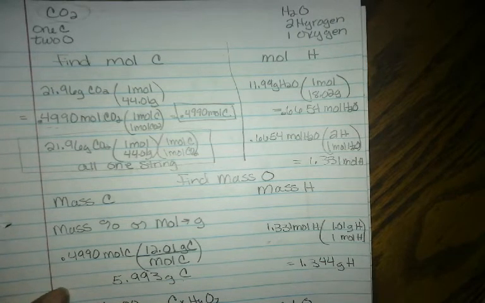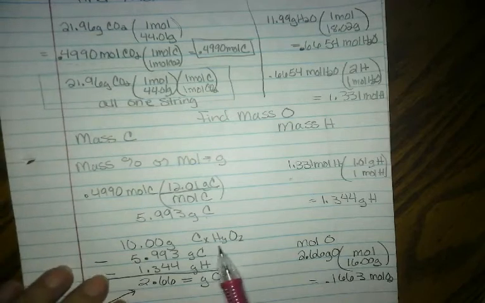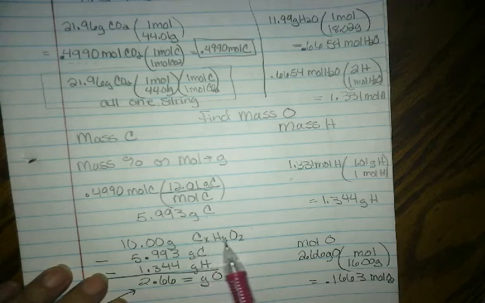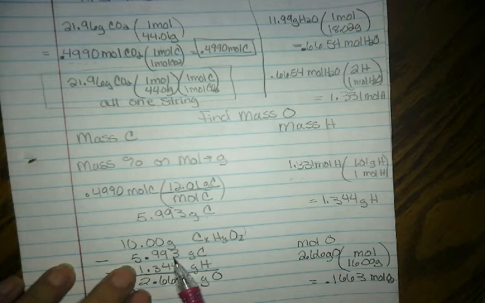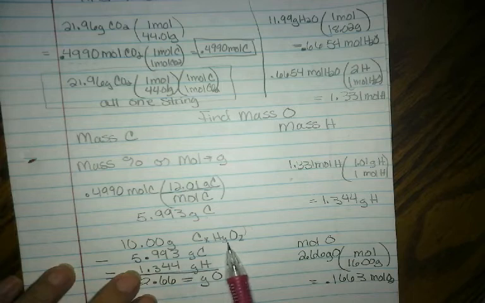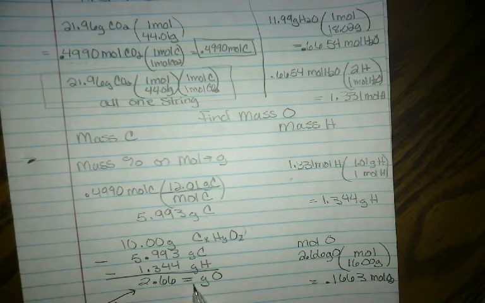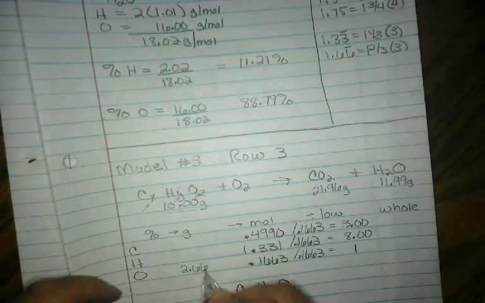Mass. 1.344 grams of hydrogen. Now, here is my formula. In this whole formula, I burnt it. That's my combustion analysis, and I burned 10 grams of it. If 5.993 grams are carbon and 1.344 grams are hydrogen, all the rest must be oxygen. So I just subtract. Okay, and so I can put that in my chart, which is 2.66 grams of oxygen.